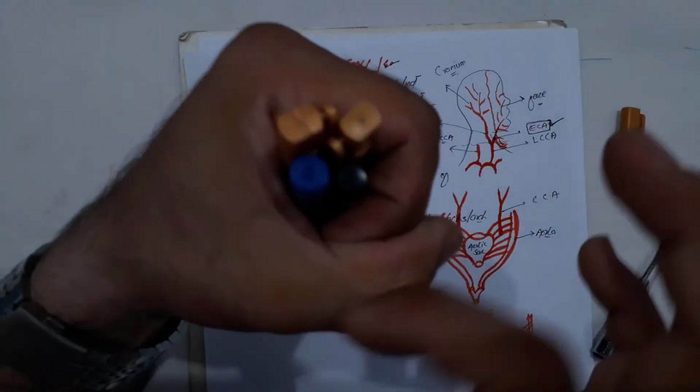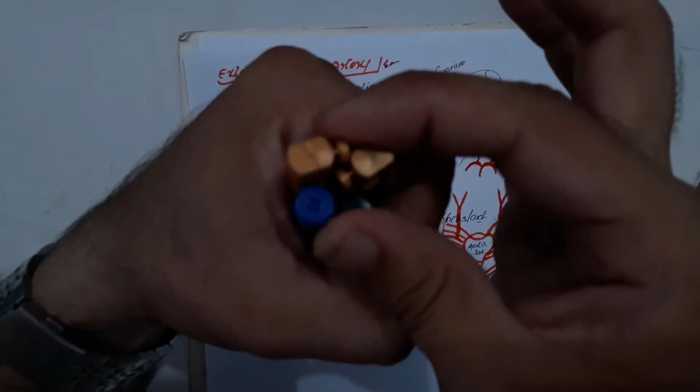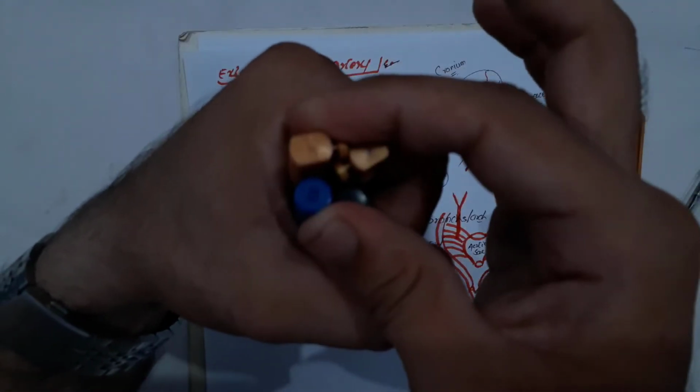So what is the carotid sheath? The carotid sheath is represented by my hand, and what I am holding in my hand are the arteries which are the main vessels of the neck.